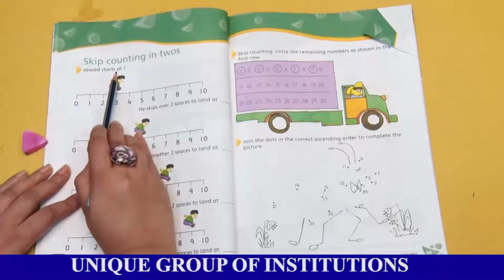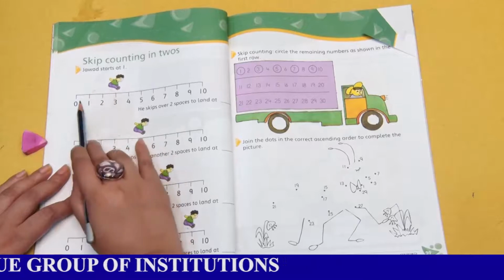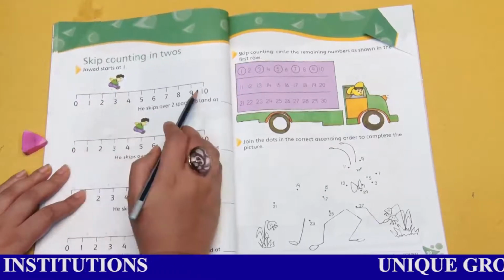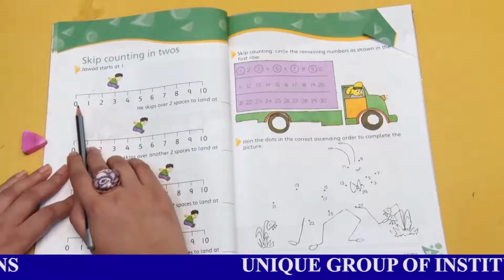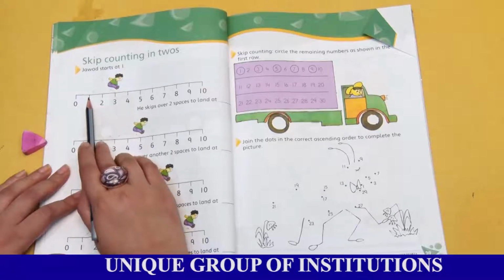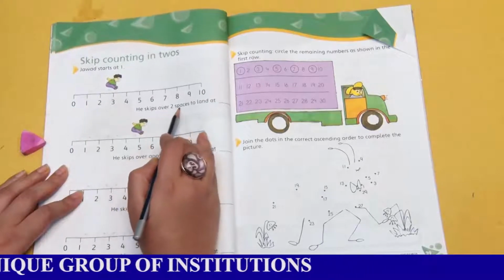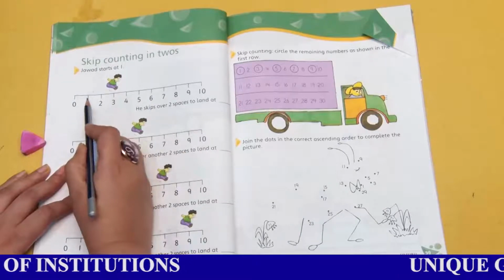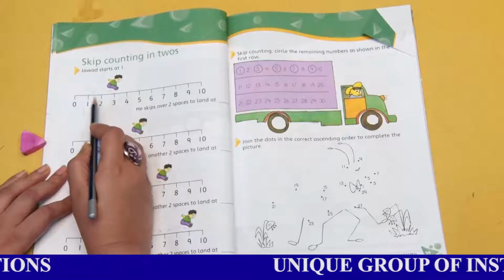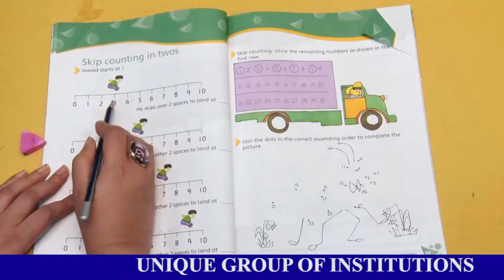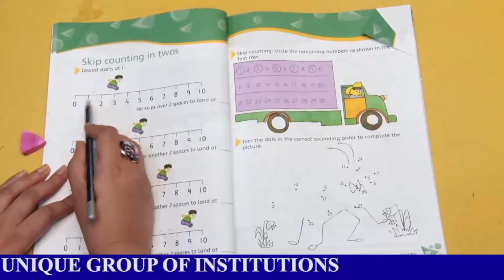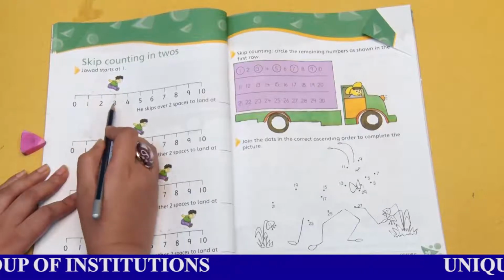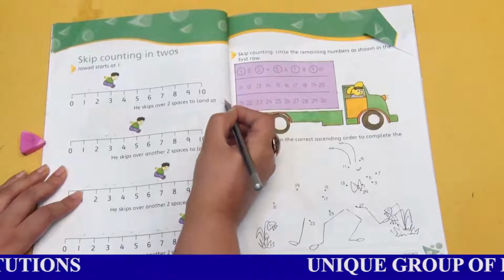Jwa starts at 1. We have a number line from 0 to 10. Last time we started from 0, but this time we are starting from the number 1. He skips over 2 spaces to land at... We are starting from 1 and he skips the 2 spaces. Look how I am skipping the places 1 and 2, and he lands at number 3.